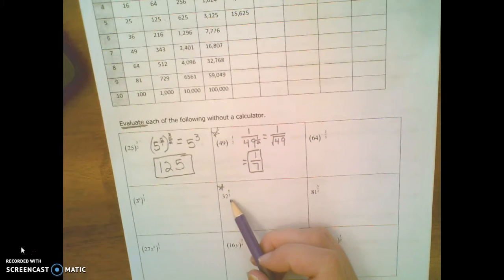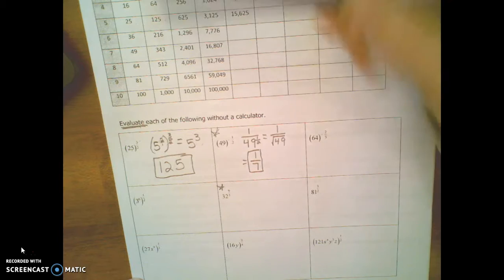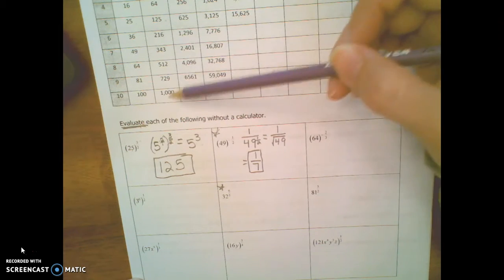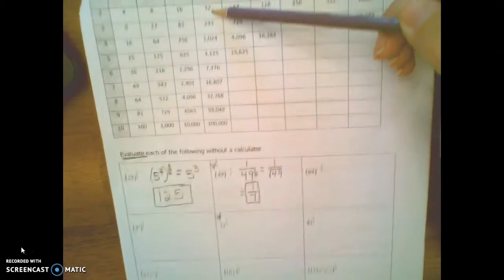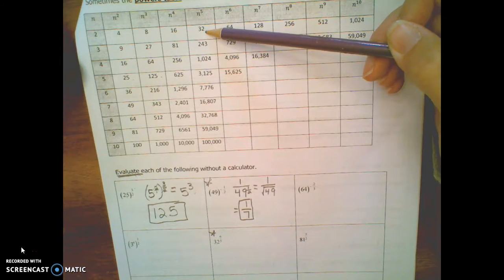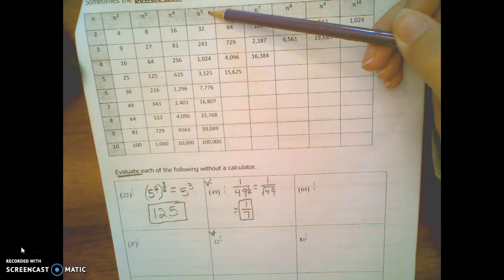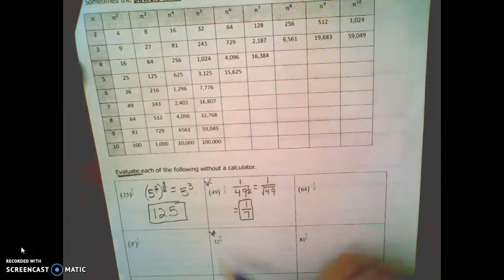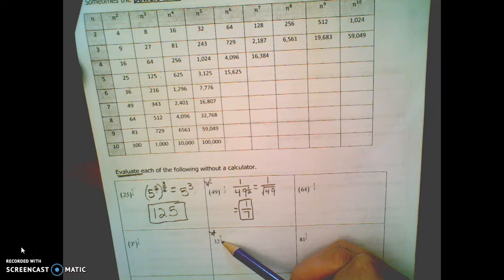Okay, we're going to take a look at this one. I happen to know that 32 is 2 to the 5th power, but if you don't, you could always come up here and scan for 32, and when you find it, see if there's something useful about it. This one is 2 to the 5th power, and since we have the 5th as our denominator here, that means it's going to cancel that radical out and be helpful for us.